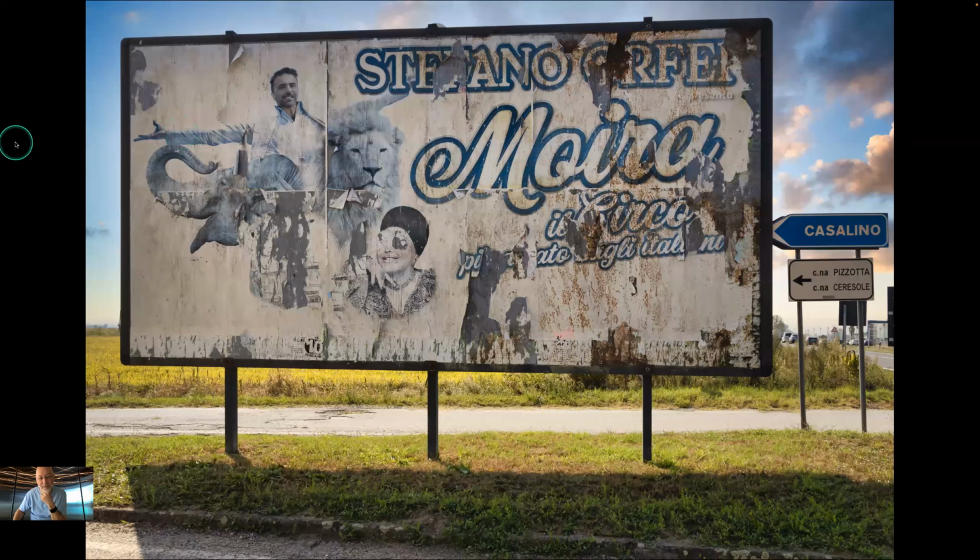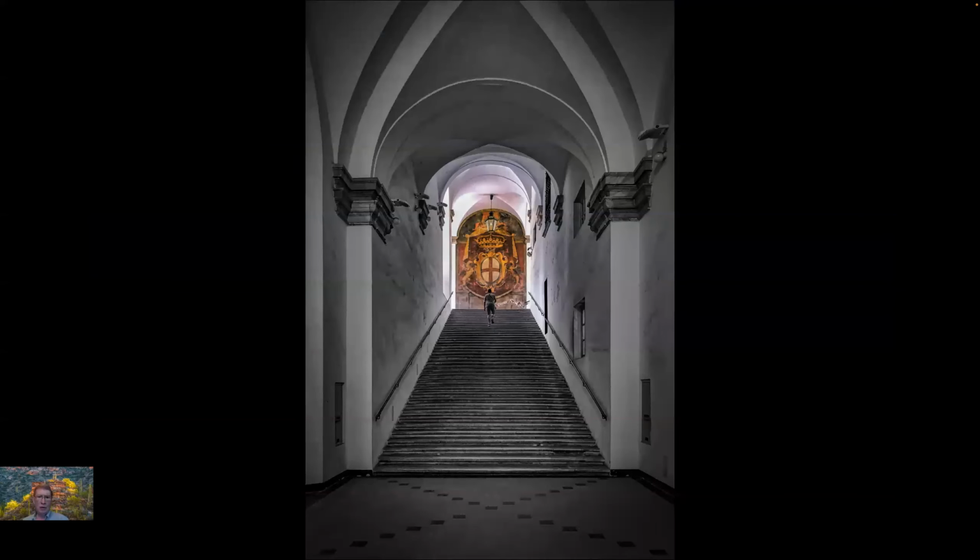I think you guys might have seen this toward the end of last week. It's on the way to Casalina in the Piedmont area, which is another area similar to Tuscany, but more in the northwest. I just kind of like the way this billboard had been faded, and it looks like they must have had several different things going on and just kept layering over it. It's kind of fun. I did change the sky. The sky was just kind of blown out, not too interesting. Yeah, that's a cool sign.